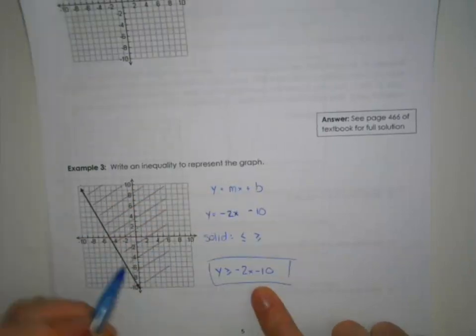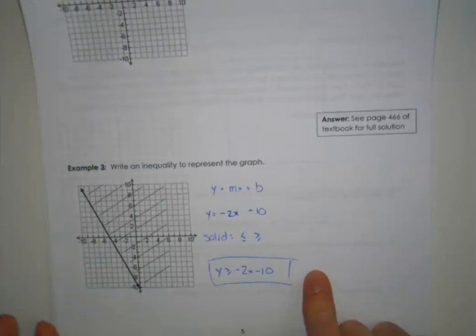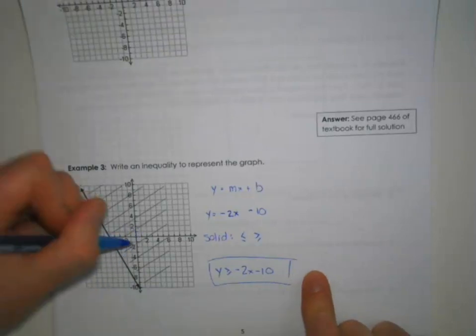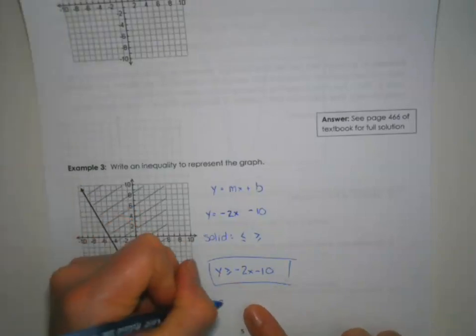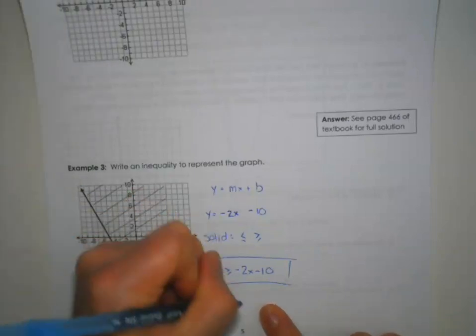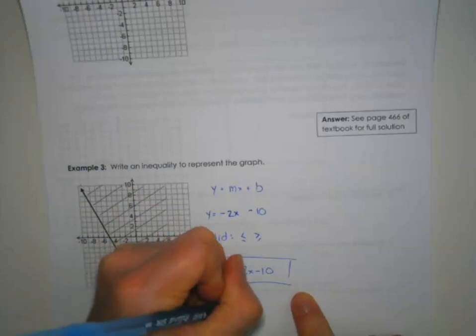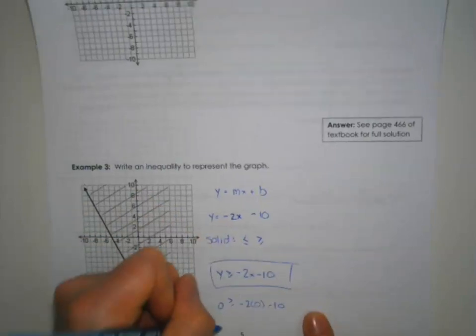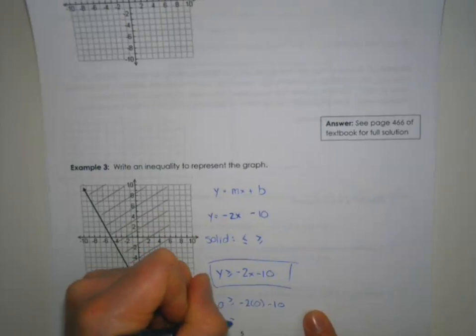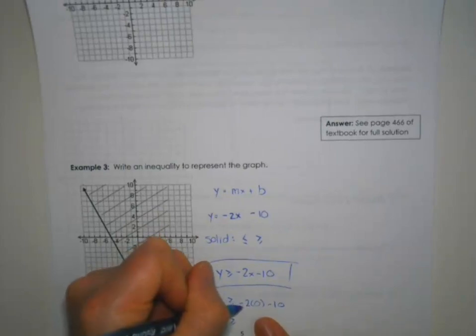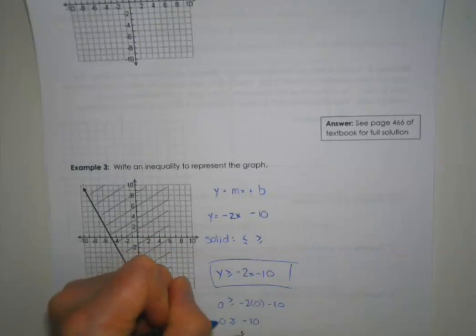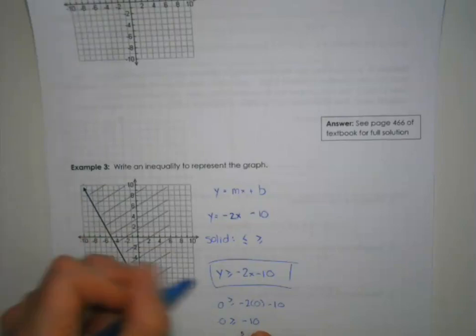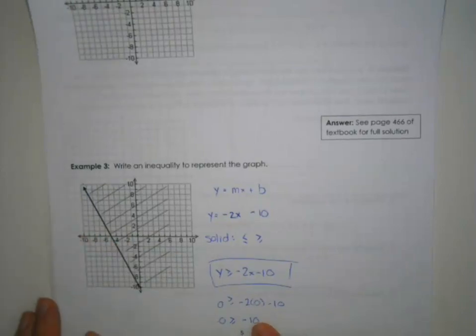Okay, and like I said, if you want to choose a test point, you can just verify. So 0, 0 is in the shaded region. So we could substitute 0 for y, greater than or equal to negative 2 times 0 minus 10. So that would be 0 is greater than or equal to 0 minus 10, which is negative 10. And it's true that 0 is greater than negative 10. So we know that we wrote the correct inequality for the graph.